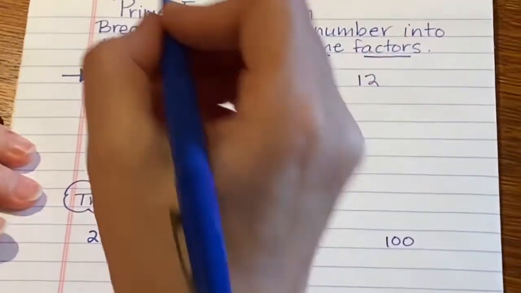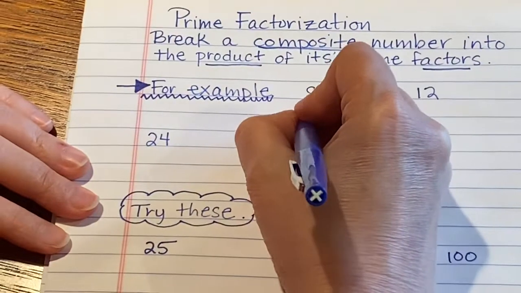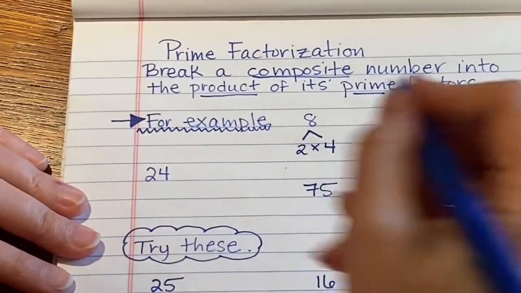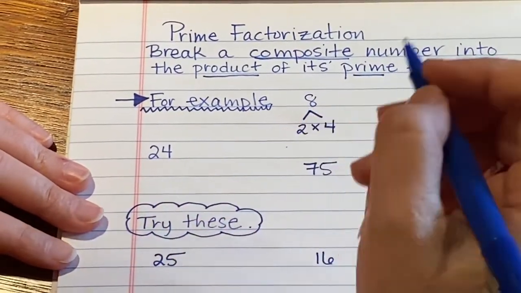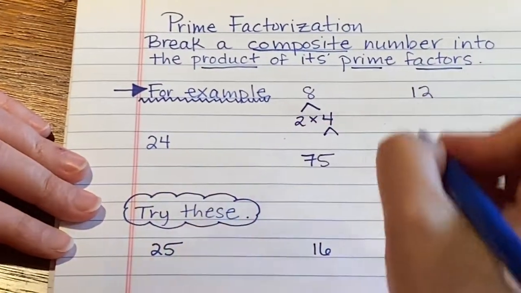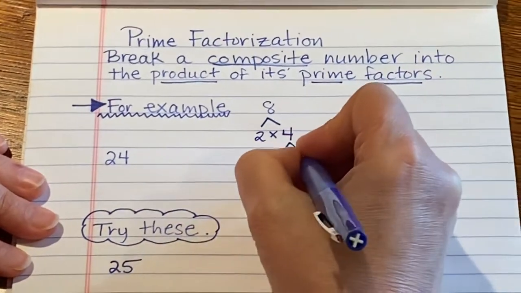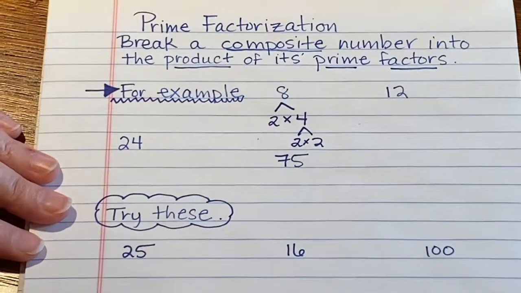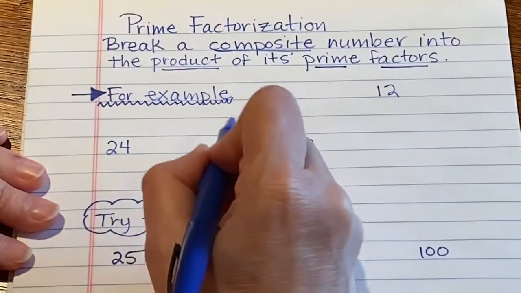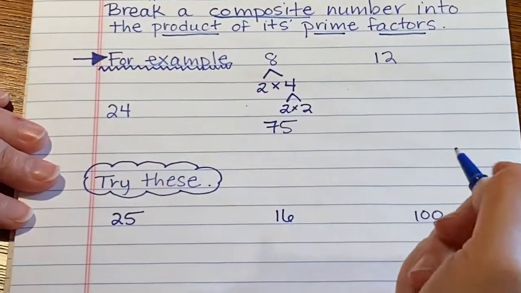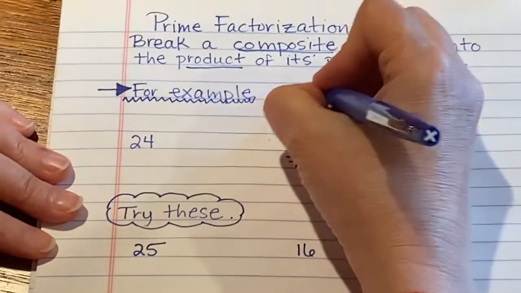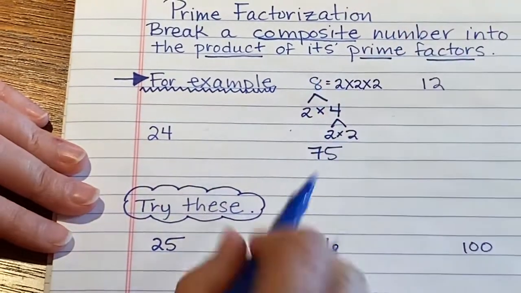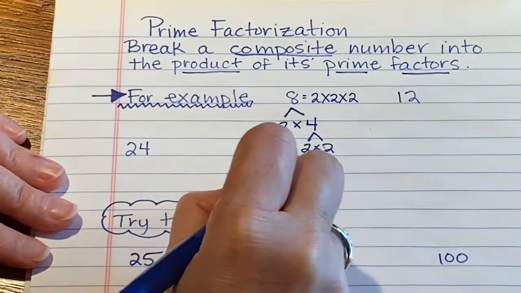Okay, so 8, first I'm going to say it's 2 times 4. 2 is a prime number, so I'm done there, but 4 is not. 4, I break that down into its prime factors, which is another 2 times 2. So there's a factor tree, and the prime factorization of 8 is 2 times 2 times 2.